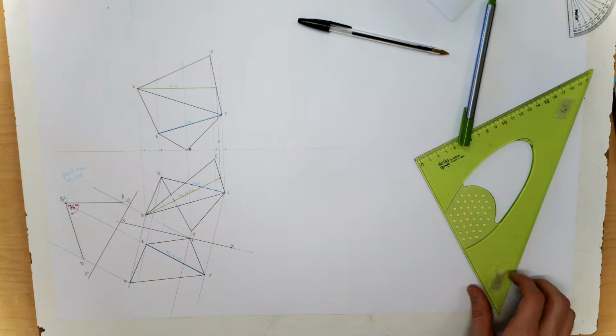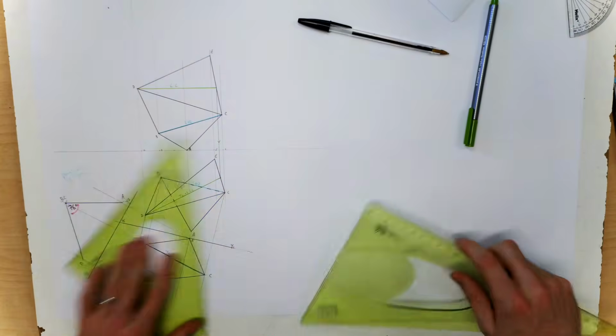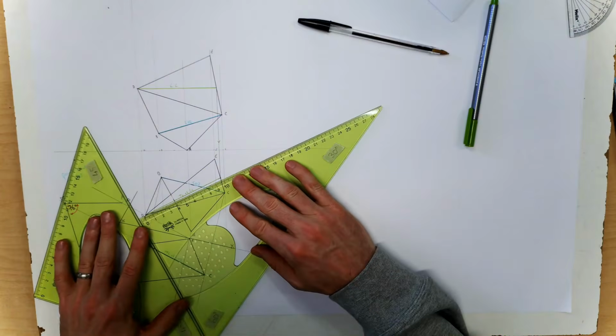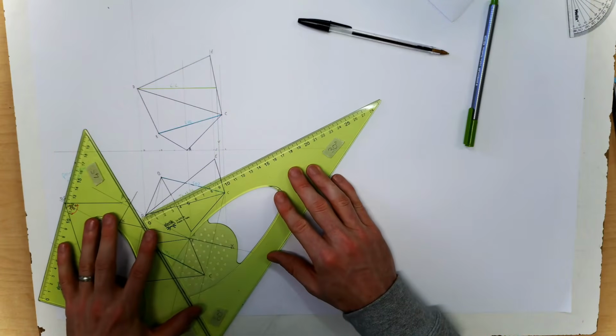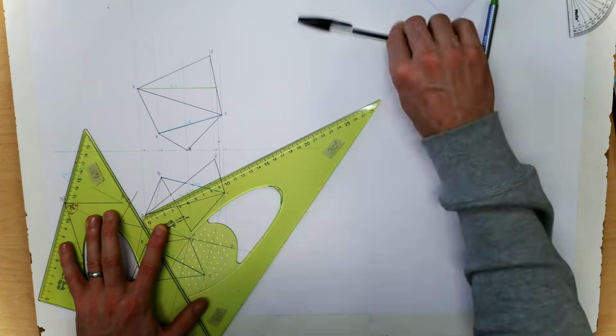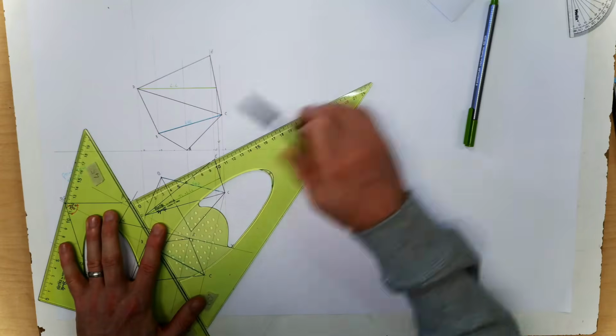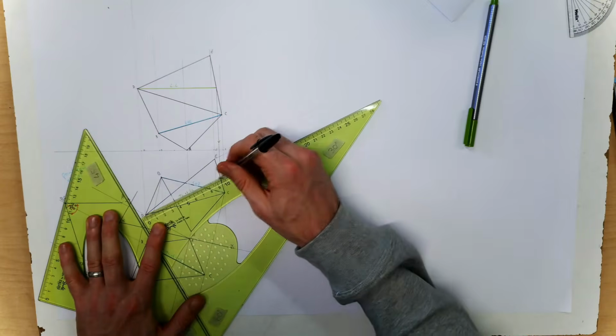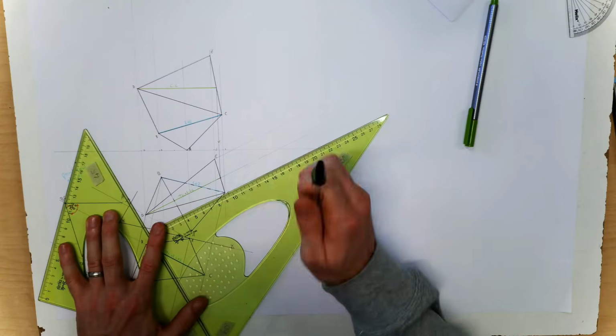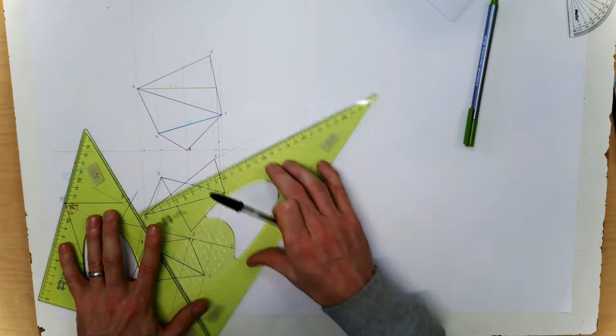So sliding set squares again. Lining that up, we're just dealing with the plane CDE. So project out, project out, project out.